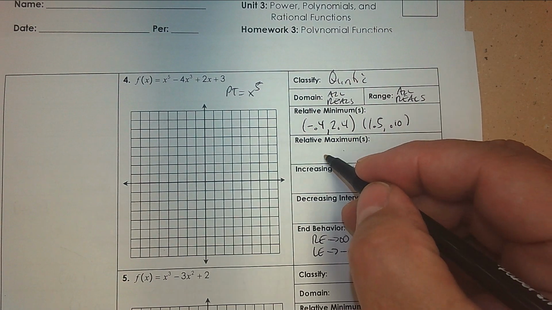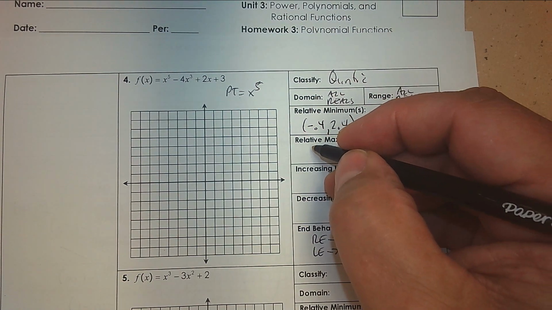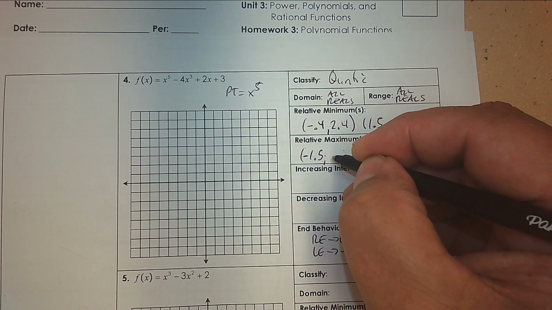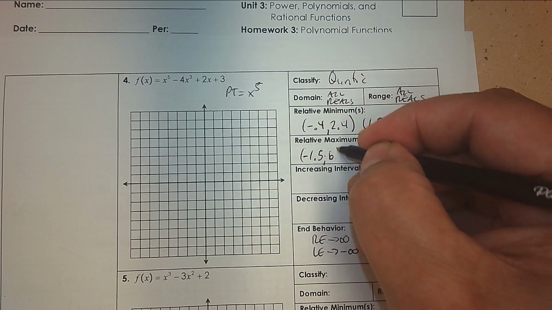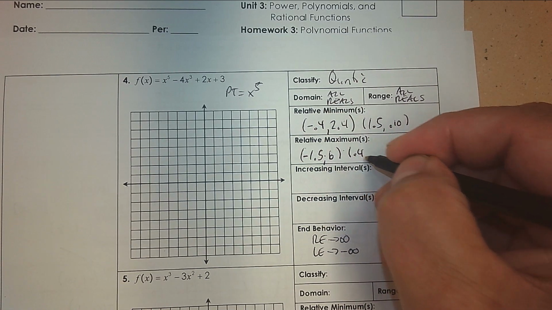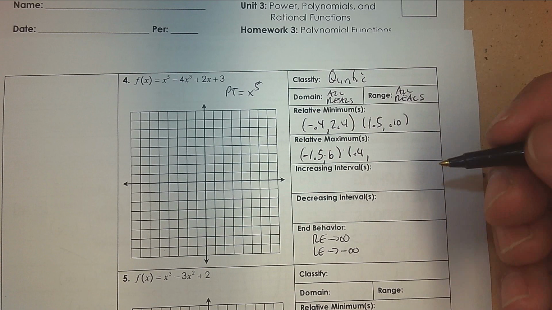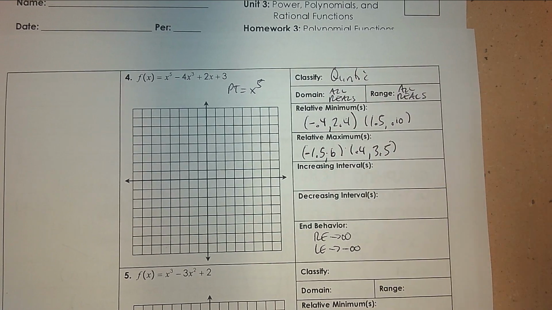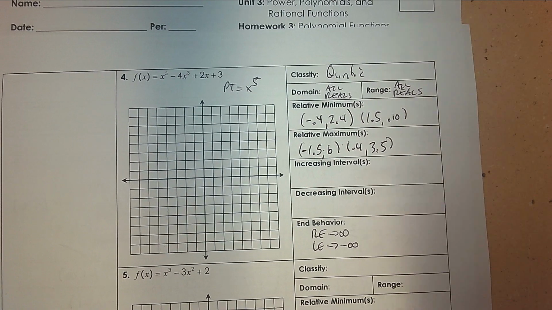We have a maximum, a top turning point, at about negative 1.5 and 5.9, which is basically 6. We have another maximum turning point at 0.4 and 3.5 to be able to approximate on our graph. So we're going to do that right now. So let's put those points on.